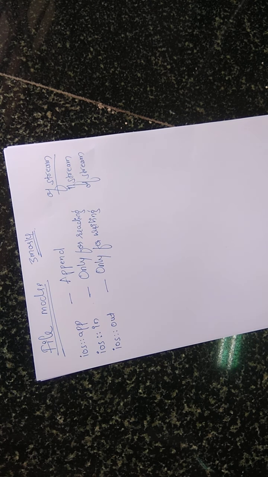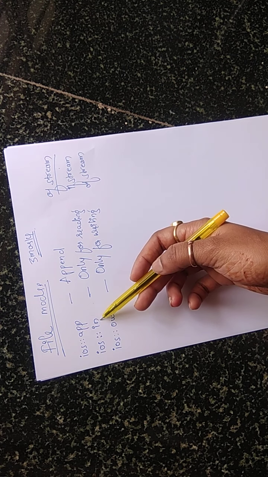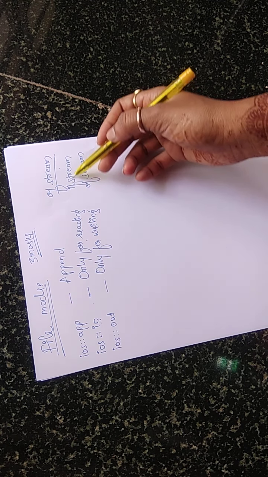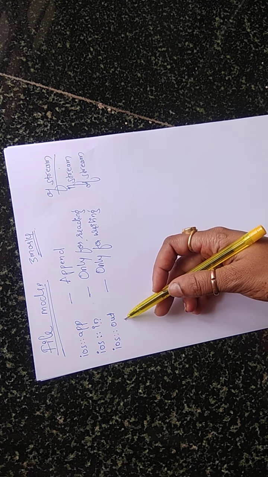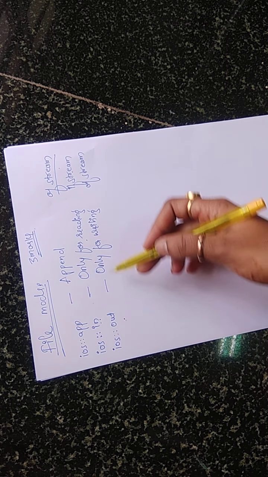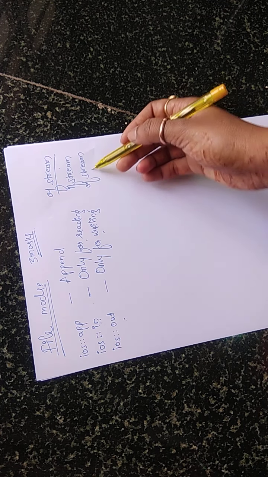These are the main 3 file modes we have to study and remember to write in your exam: in, out and append. App is used to append anything at the end of your file and belongs to the ofstream class type. ios::in is used to open your file only for reading purpose and belongs to the ifstream class. And out is used when you want to open your file only for writing purpose, and it belongs to the ofstream class.